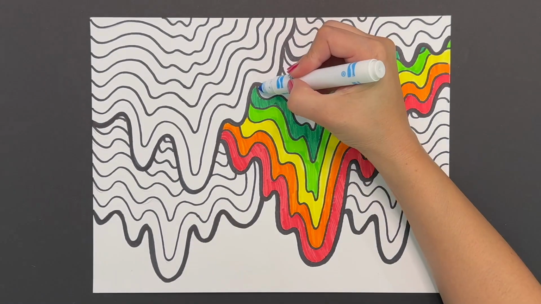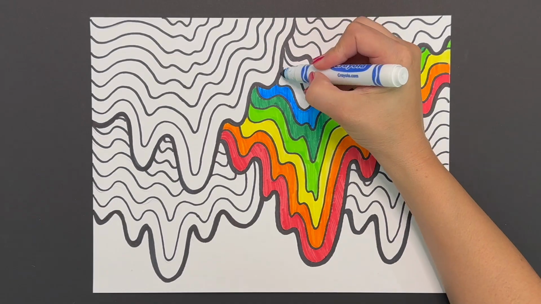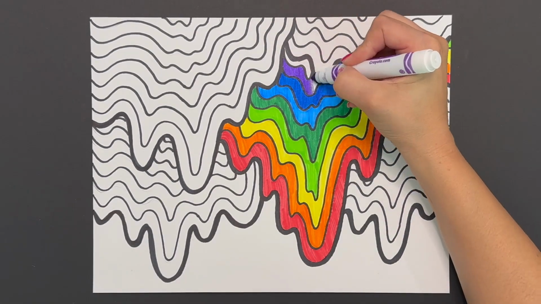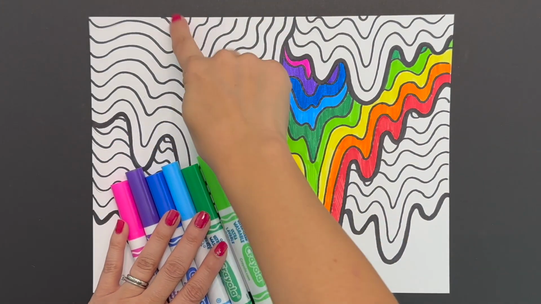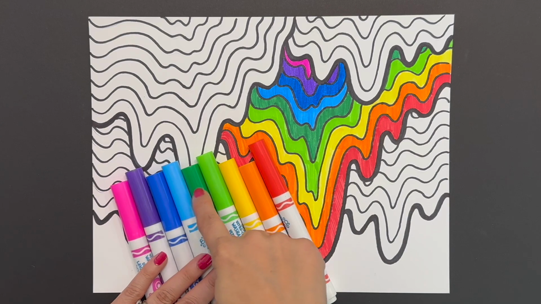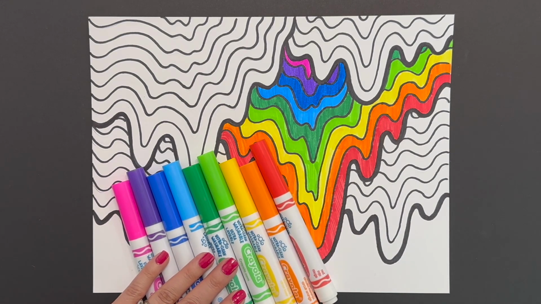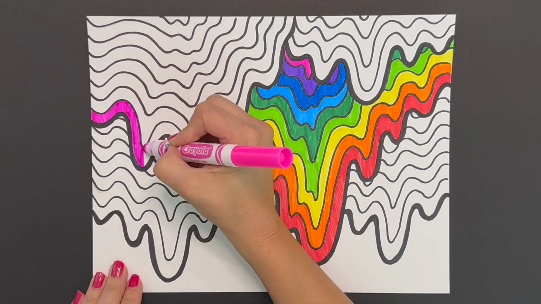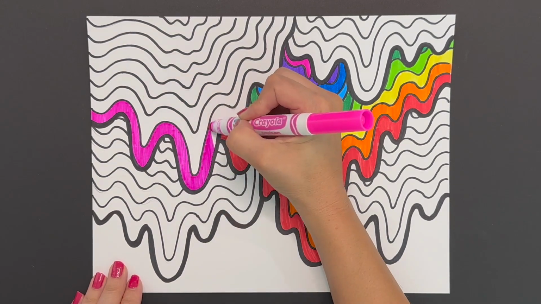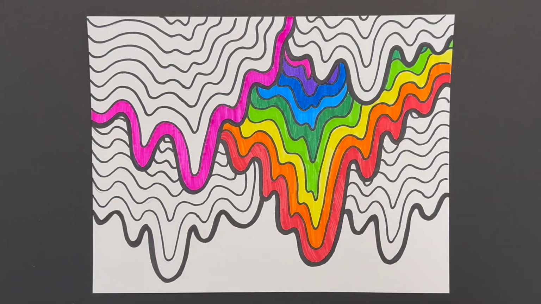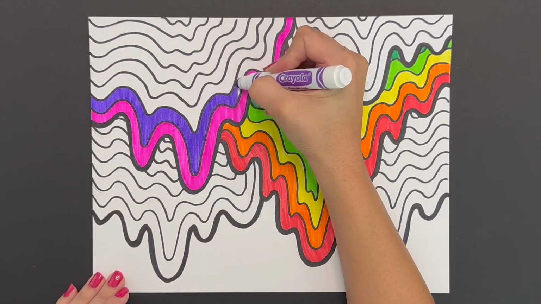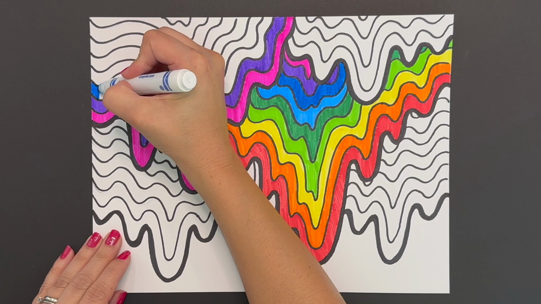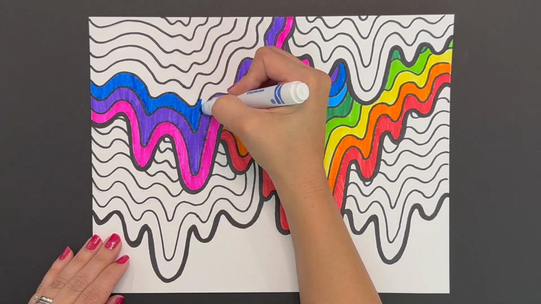As you begin to finish one section, think about how you would like to color the others with your rainbow color scheme. I'm going to do the reverse on this section, starting with my pink and working my way back to the red. Remember, our bottom 2 sections, we are going to leave black and white. That is going to help give our piece of art contrast and really emphasize our rainbow color scheme.